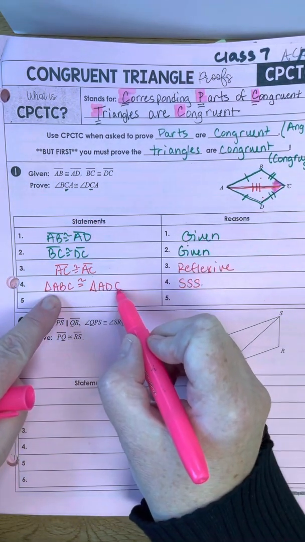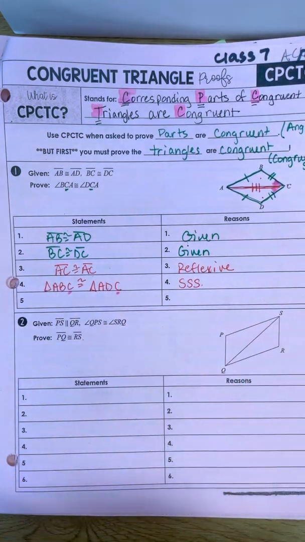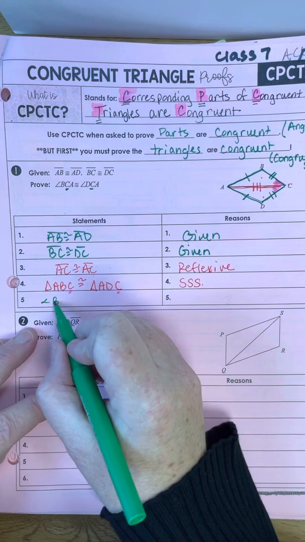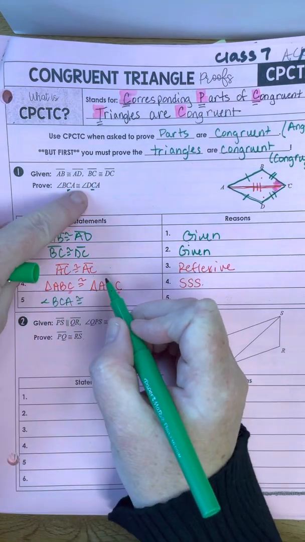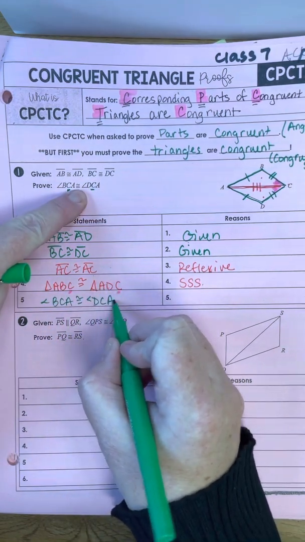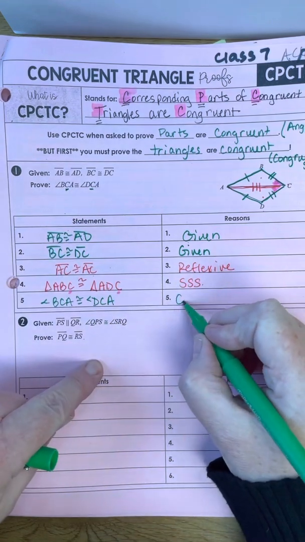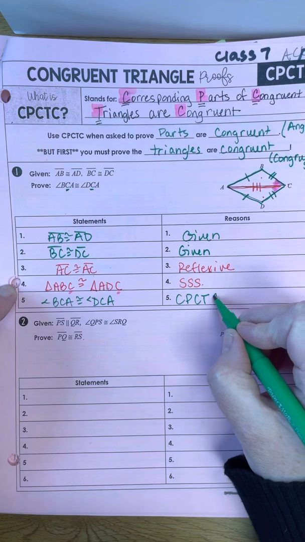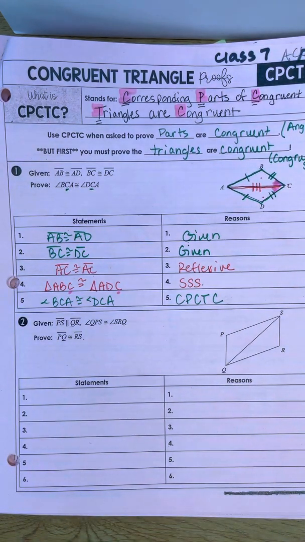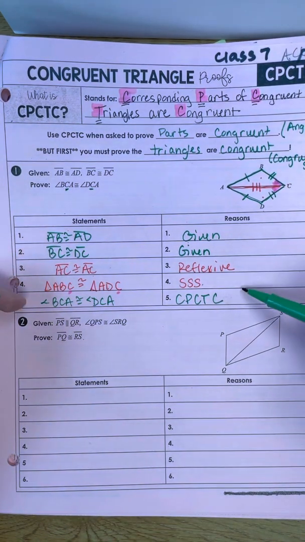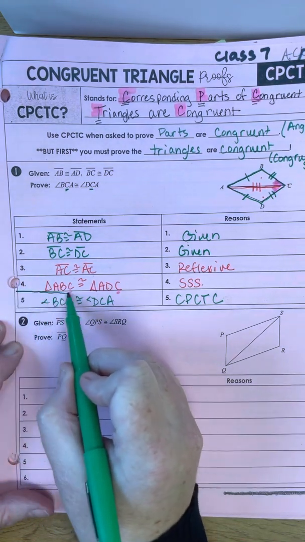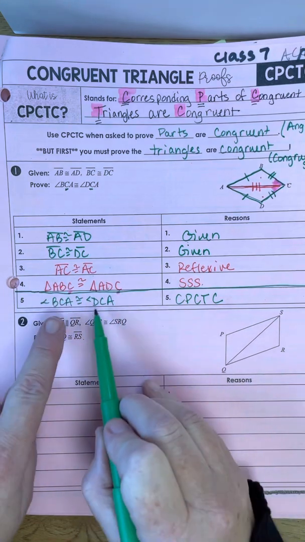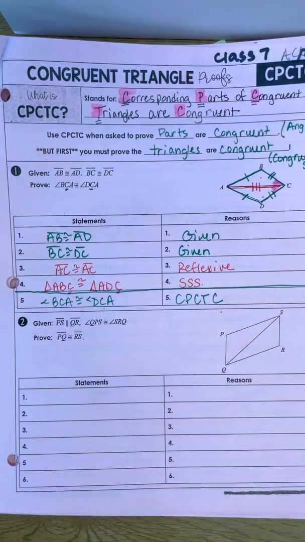They are in my congruence statement, angle C, and they are congruent. I can end my proof with angle BCA congruent to angle DCA because they are corresponding parts of step 4's congruent triangles, and they are congruent to each other. So if you noticed, what did I do first? I proved that the triangles are equal, and then I picked angle C's out of there to prove the corresponding parts.